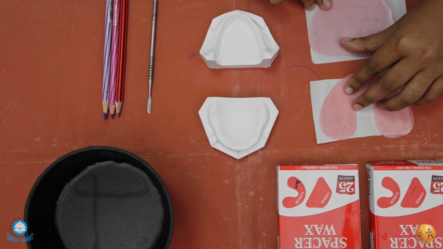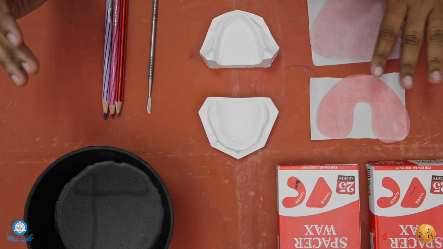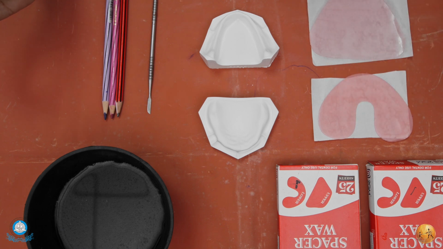First we'll see why there is a need of a spacer. Spacer will give you a space for your final impression. The selection of spacer, the material and the technique vary from patient to patient. The thickness of the spacer will vary according to the type of material you are using for the final impression. If you are using zinc oxide eugenol, then the thickness will be around 2 mm. For alginate it will be around 3 mm, and for elastomeric impression material it will be around 1.5 mm.